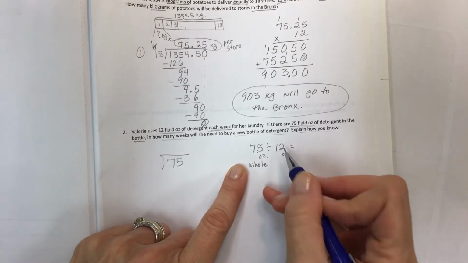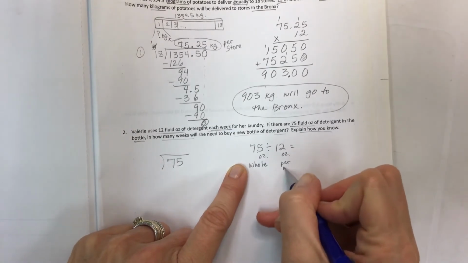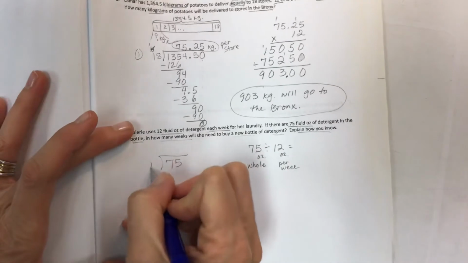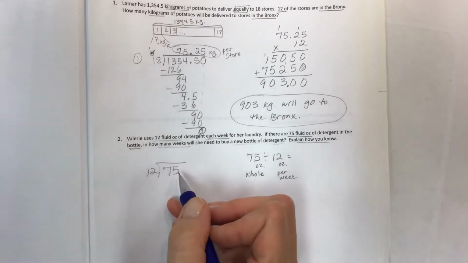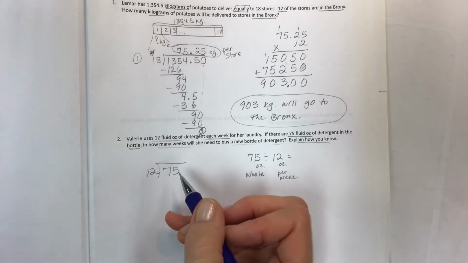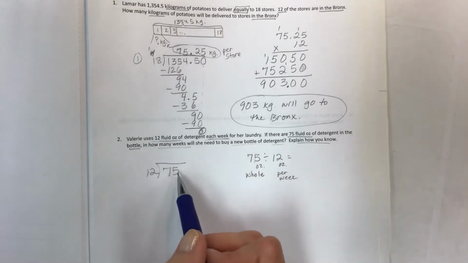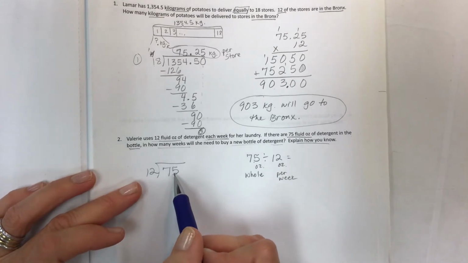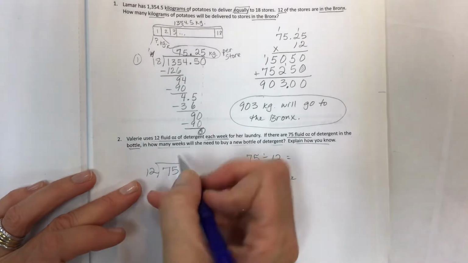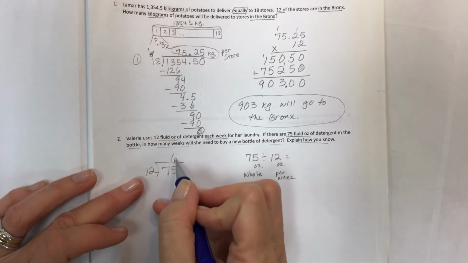And this is our per week. And that goes second, or on the outside. Okay, so let's start our division and see what happens here. Now, I know that if I had 10, I guess 7, but if I don't have 10, I have more than that, I probably can't guess 7. So let's try a 6 and see how that works out.